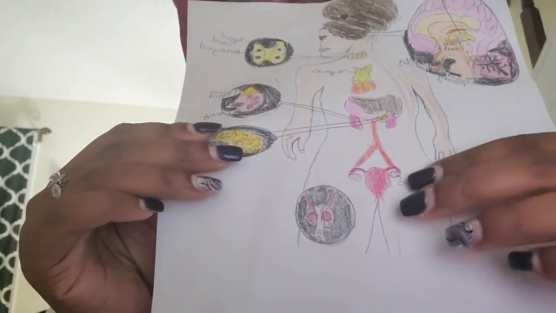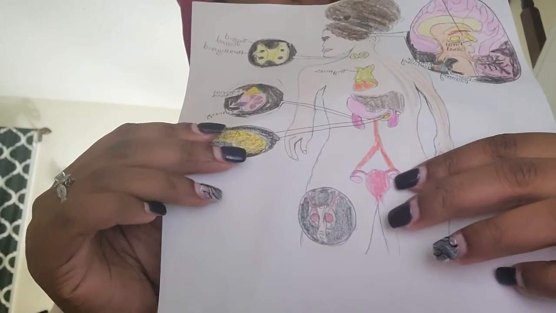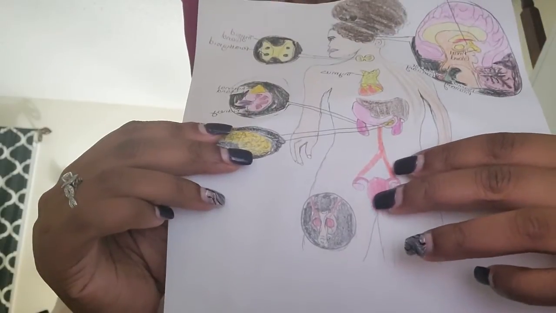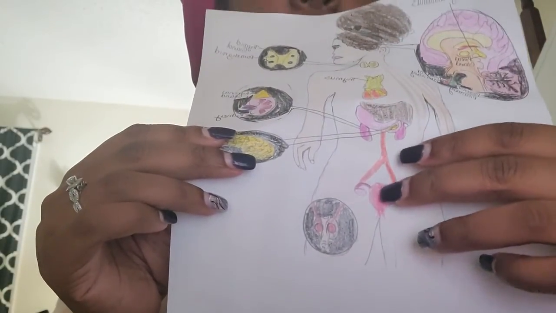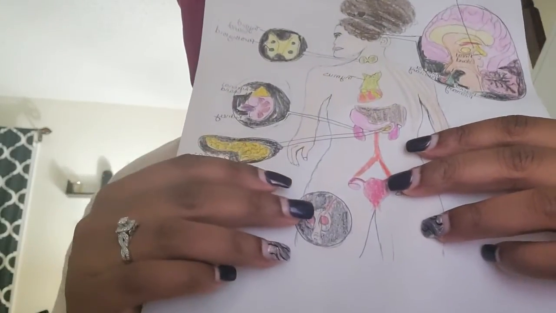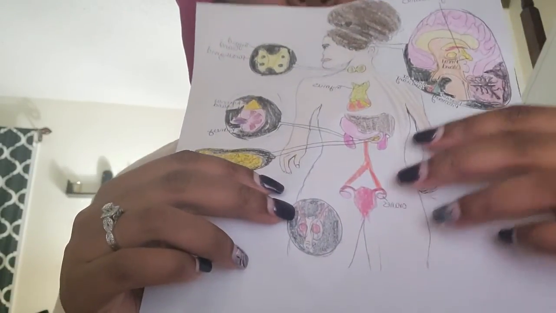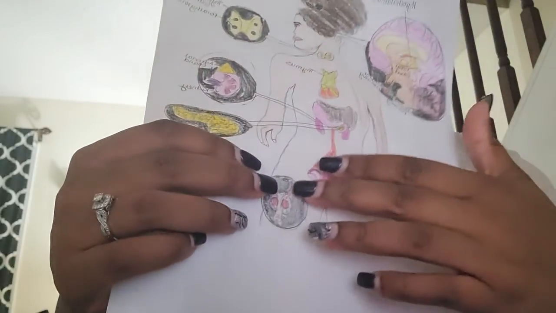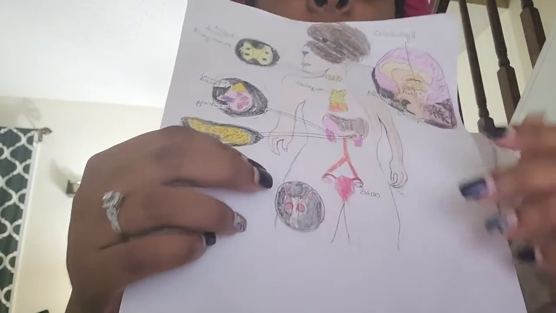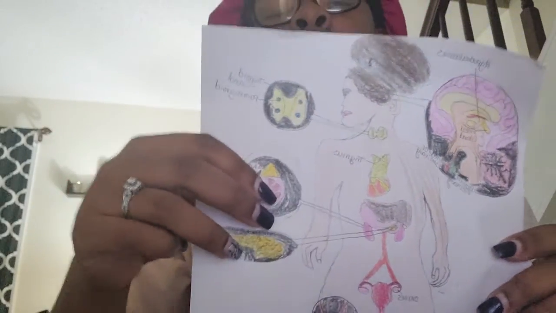And we have the ovaries, which is here in females, next to or on the urethra. And then we have the male testes, which are here. And that's it for my endocrine glands.